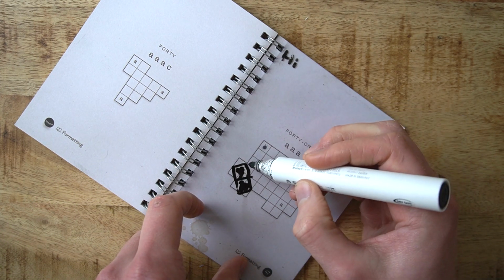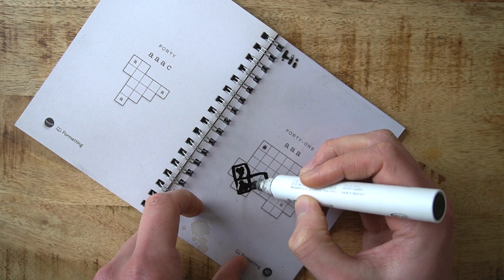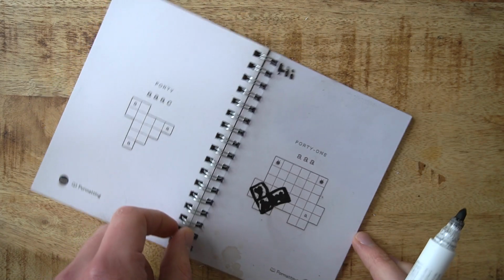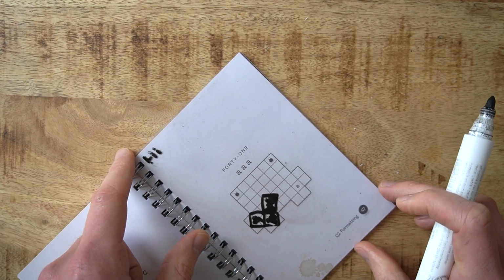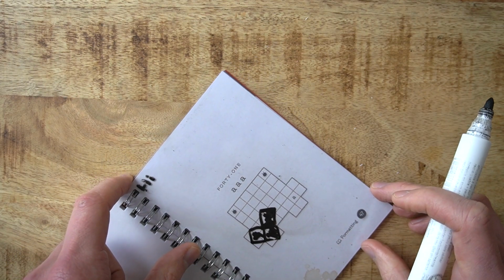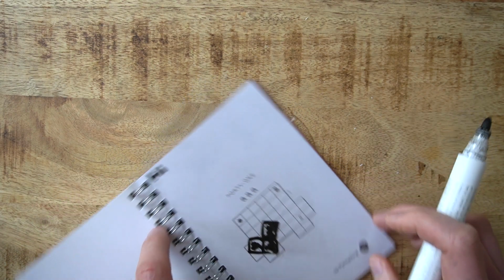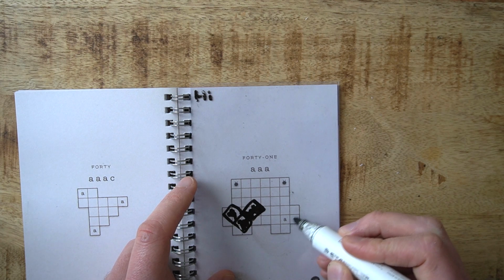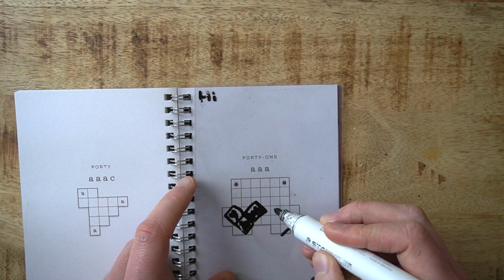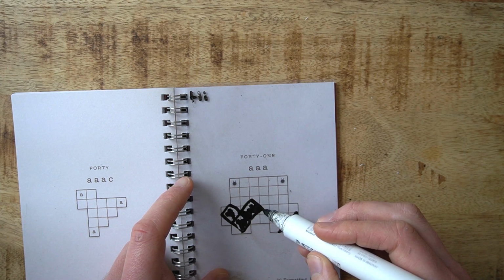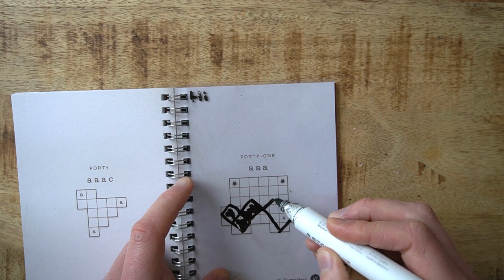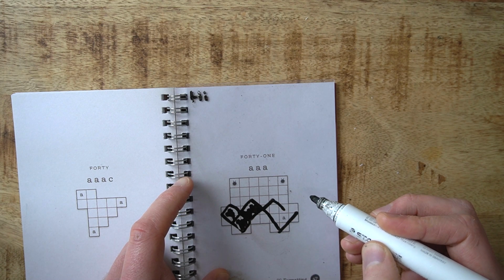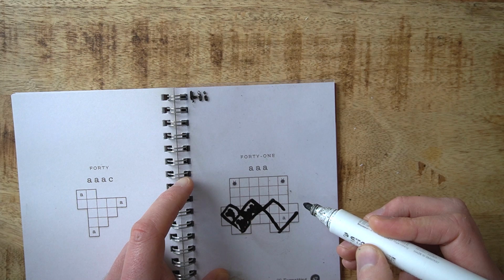Have an A sticking out like this, I guess. And I just do the same with this one because it's symmetrical. Where's that even going? To the middle of that square. Wait, am I even drawing this right?